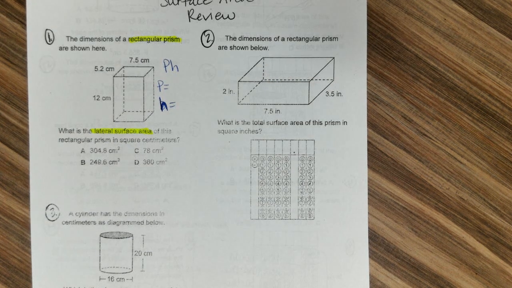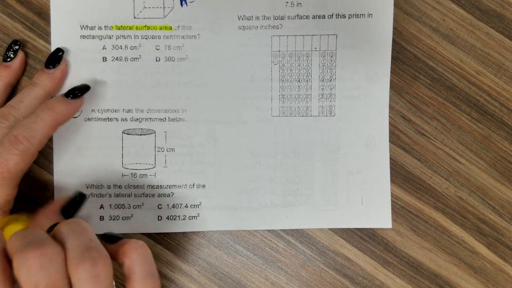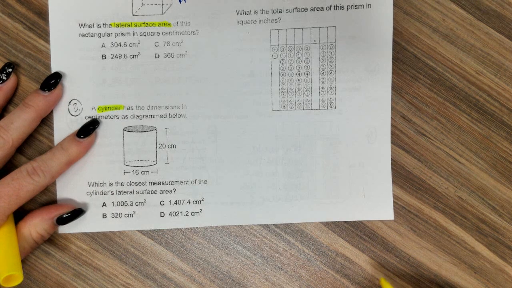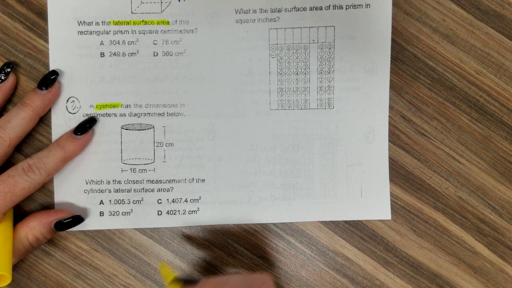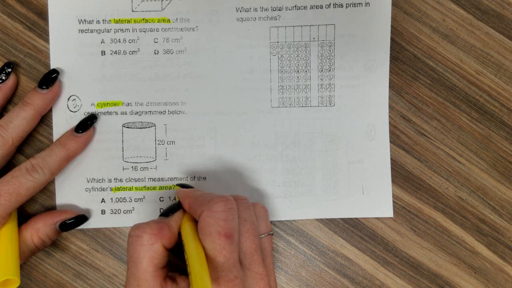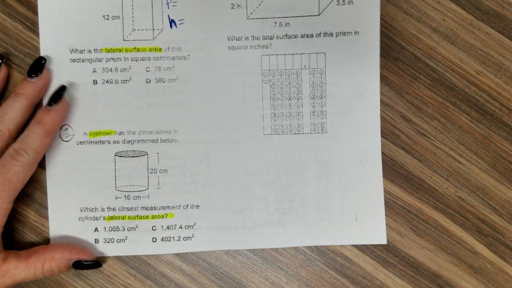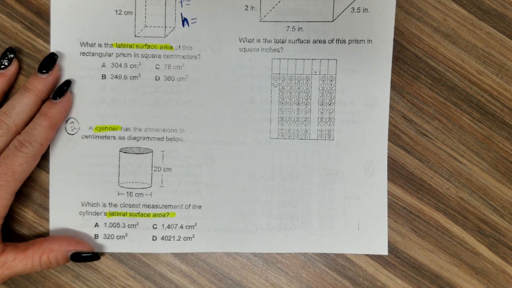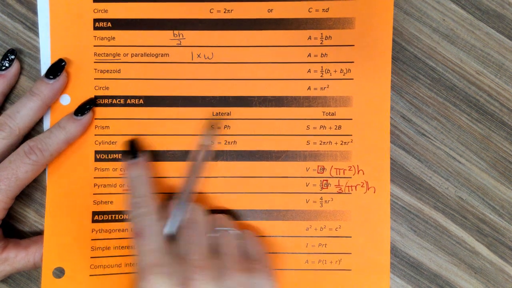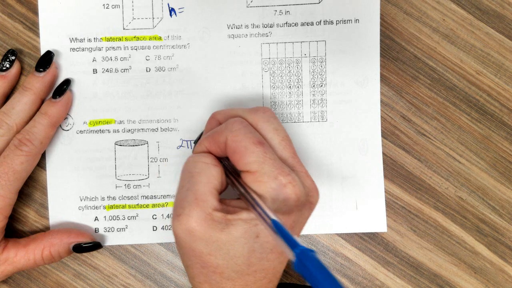So I am expecting, look at number 3. What would I highlight here? Cylinder, because that's the shape. And then what else am I highlighting? Lateral surface area. And the next thing I do is write the formula. So I go to surface area, cylinder, and lateral. 2 pi RH.